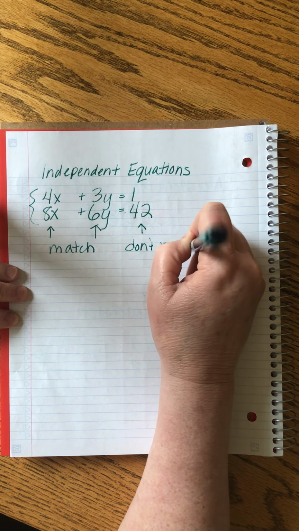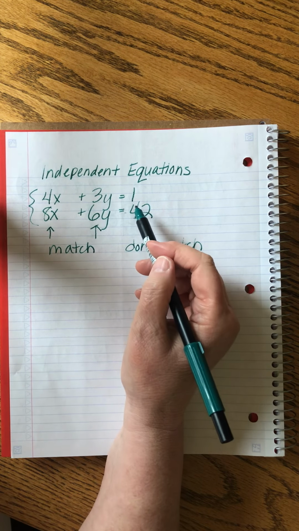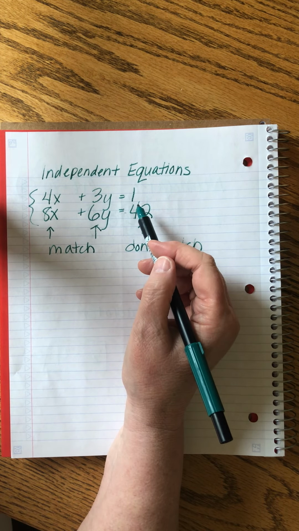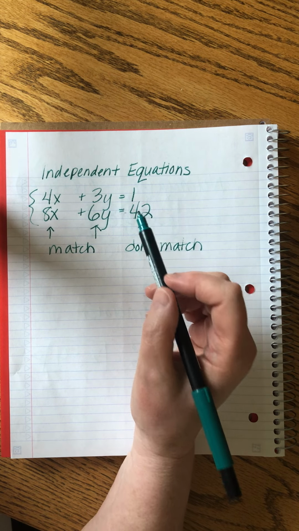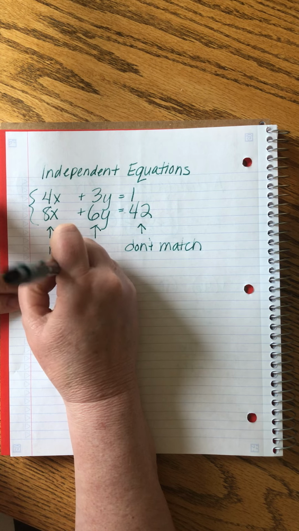Now, if we had all the time in the world and wanted to, we could solve each of these for y equals mx plus b format. And what we would find is that the slope is the same, but the y-intercept is different.